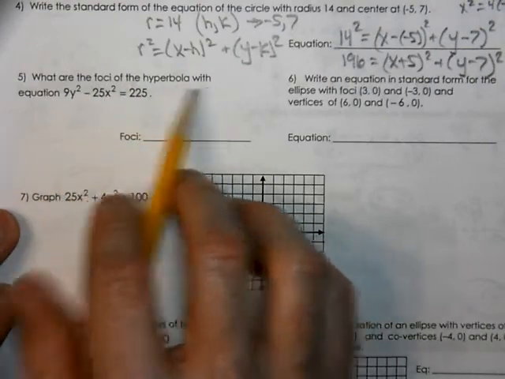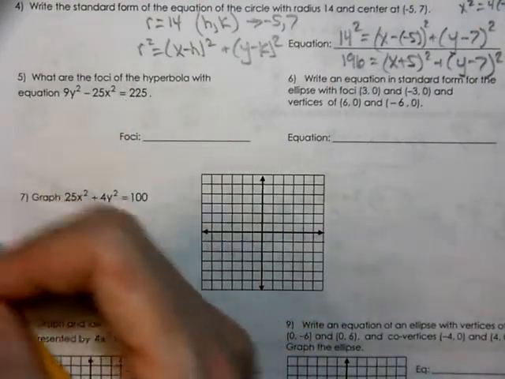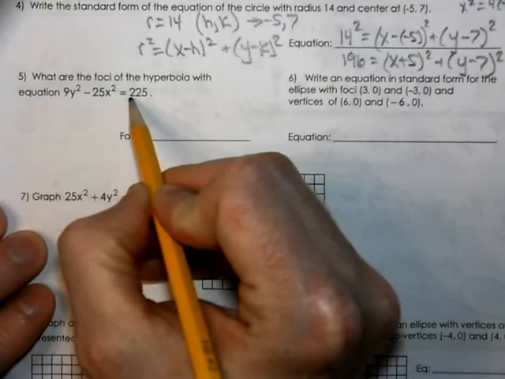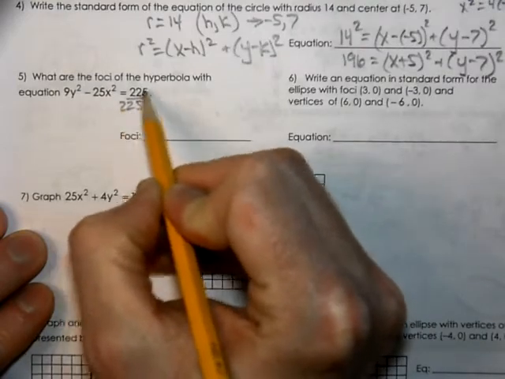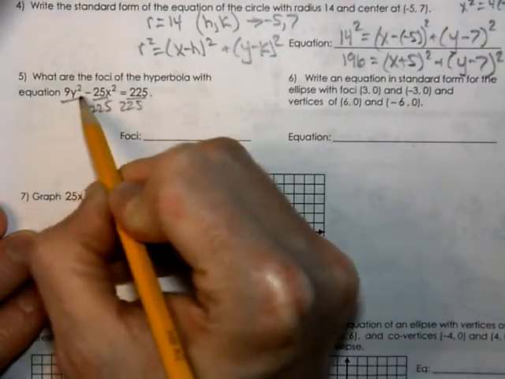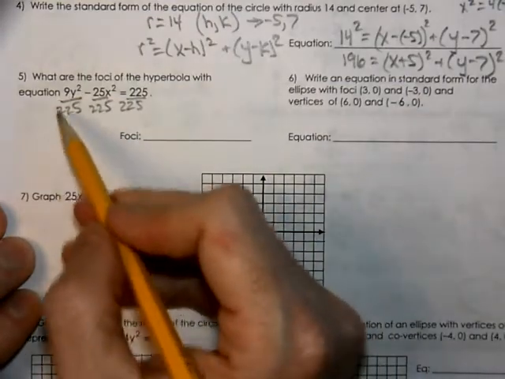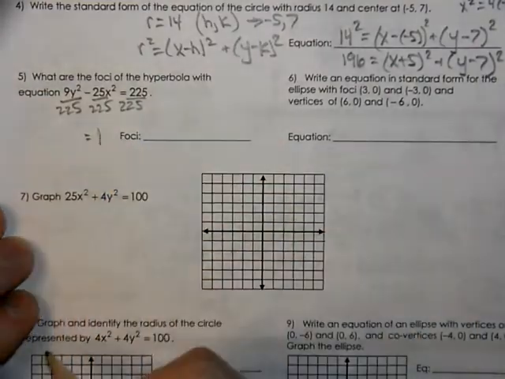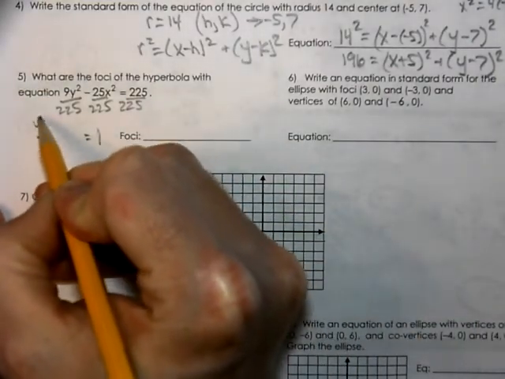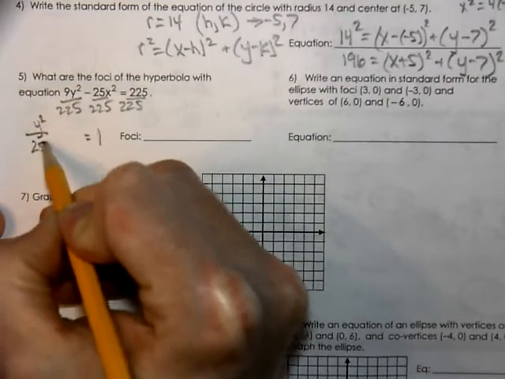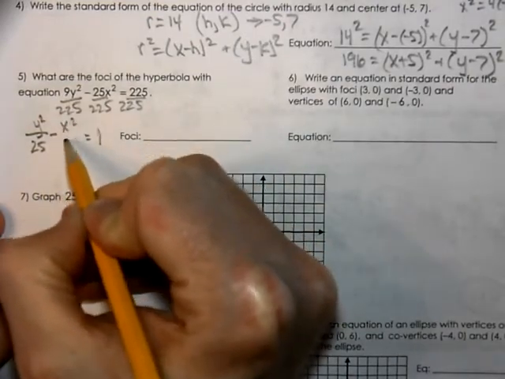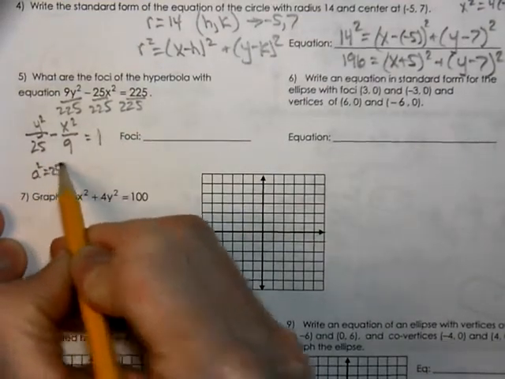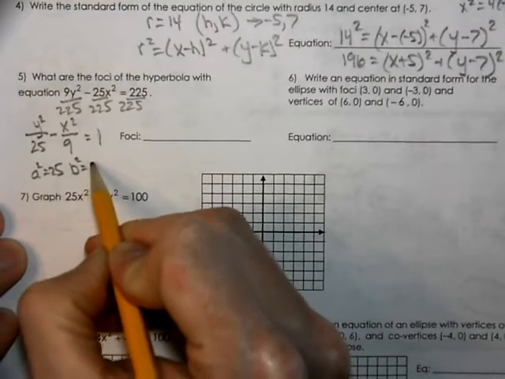What are the foci of the hyperbola with this equation? Well, a hyperbola is going to be two curves going in opposite directions. We can divide by 225. And when we divide, the reason we do that is because we want it to equal 1. Now we know our a squared equals 25 and the b squared equals 9.